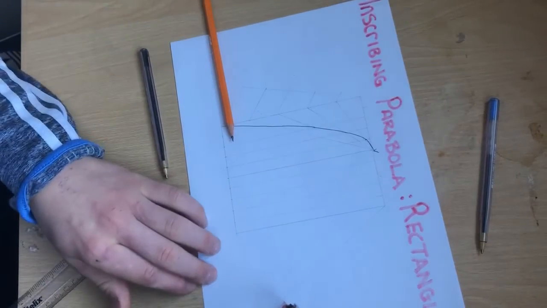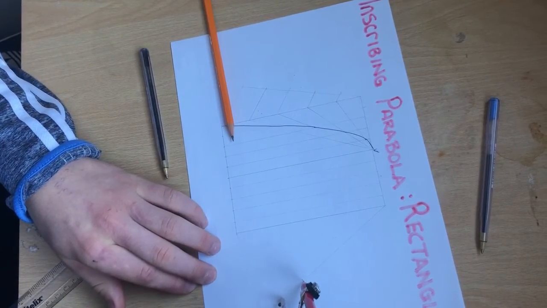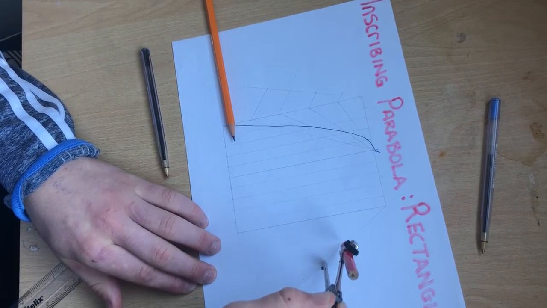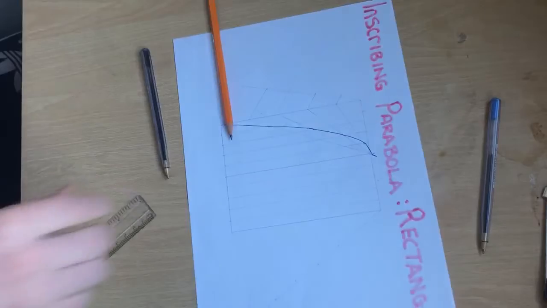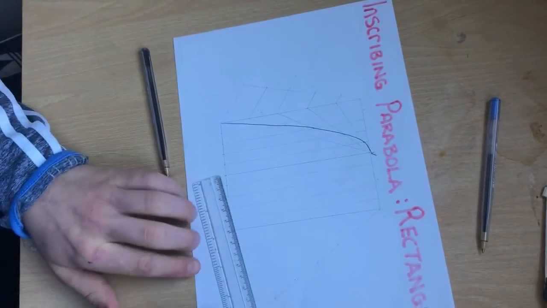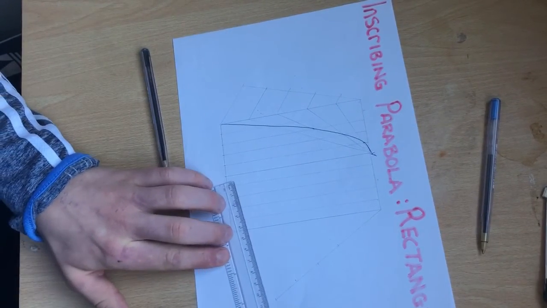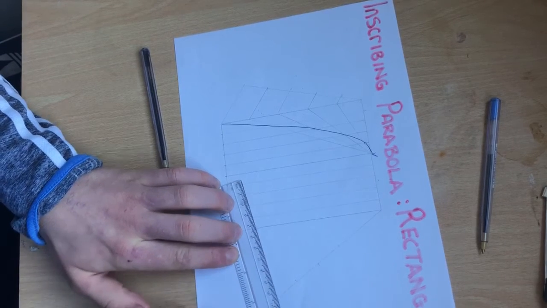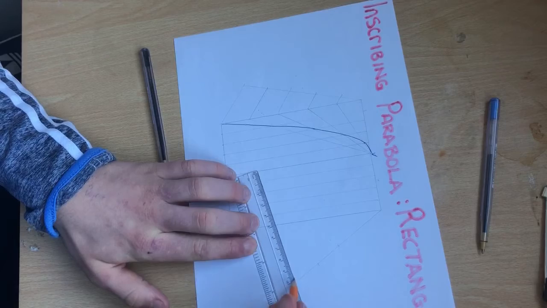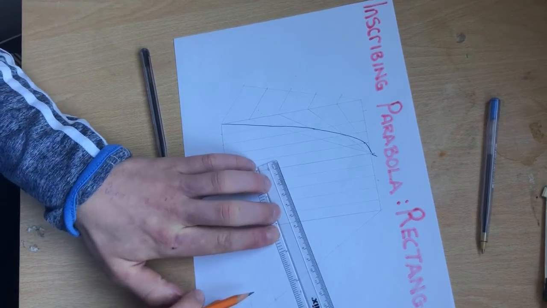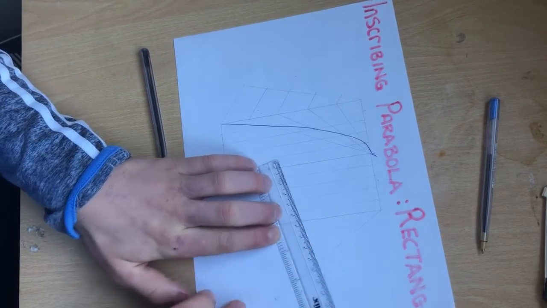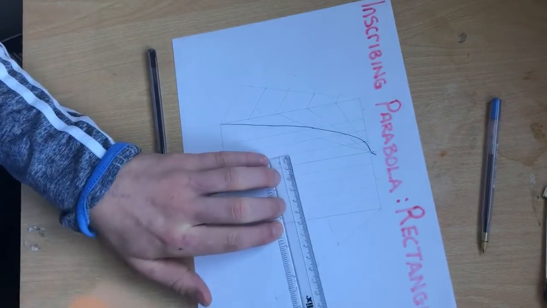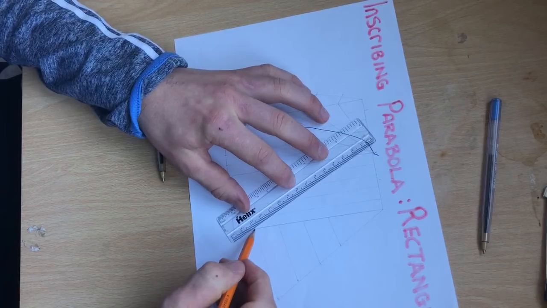Compass, measure 4. So then over till it hits the outside of the rectangle. Join them all, each point back up to the vertex.